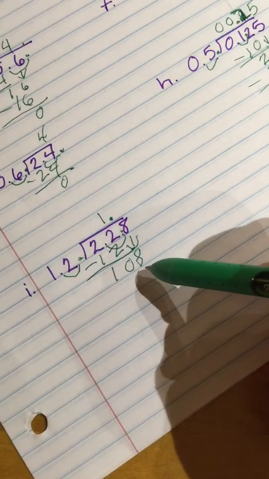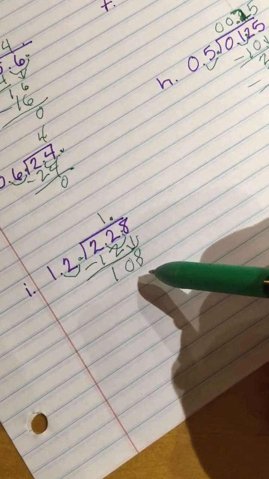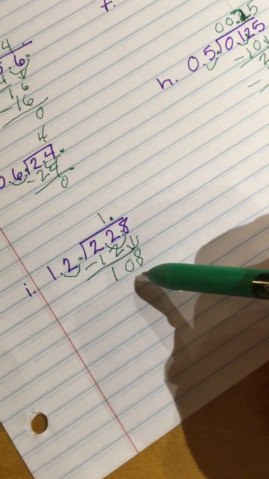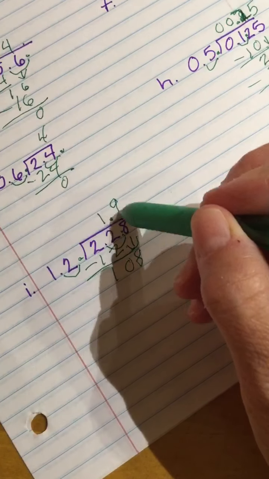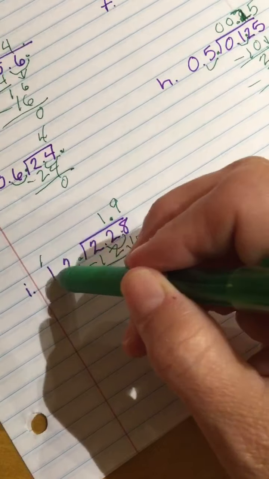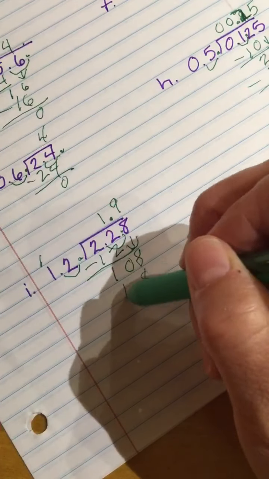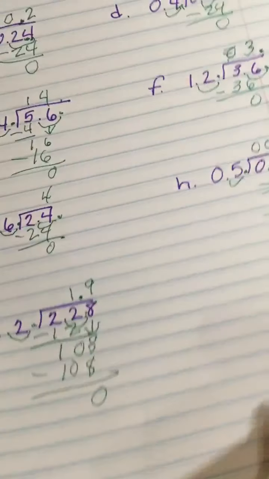Now, 12 goes into 108. I think about that. I know that 12 times 8 is 96. So 12 times 9 is 108. 2 times 9 is 18. Put the 1 up above. 1 times 9 is 9, plus 1 is 10. Subtract, and I have 1 9/10 as my answer.